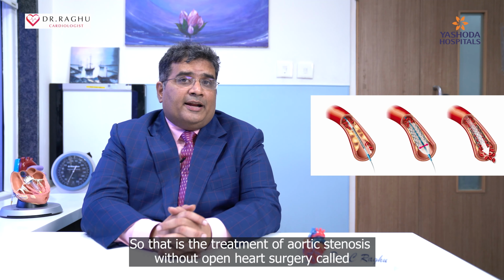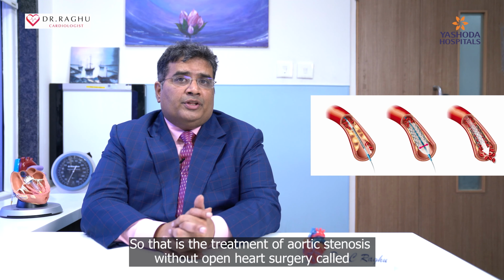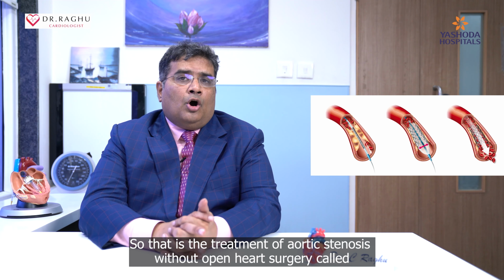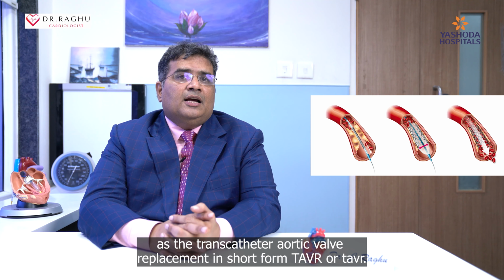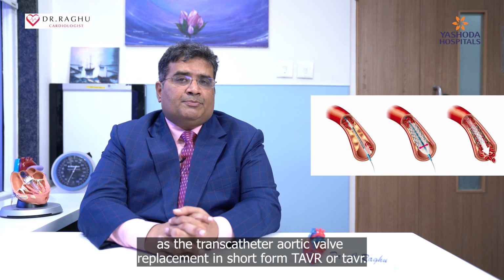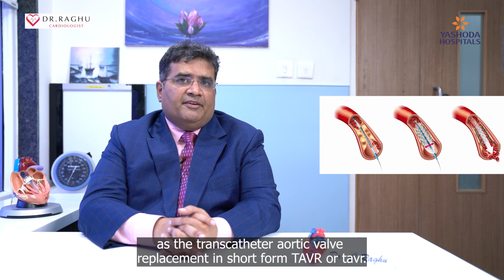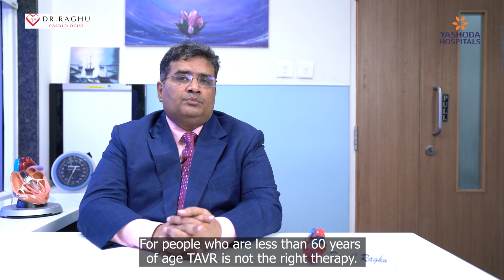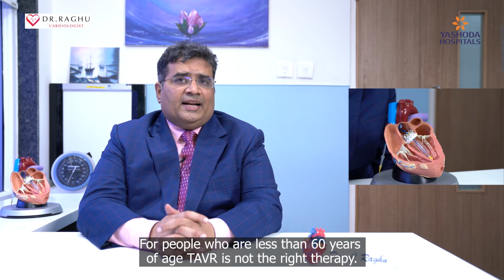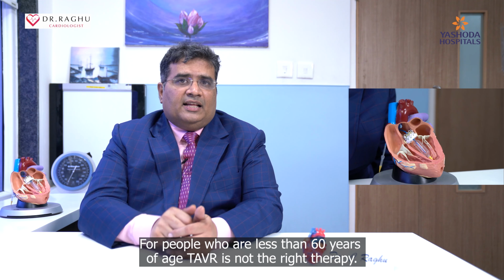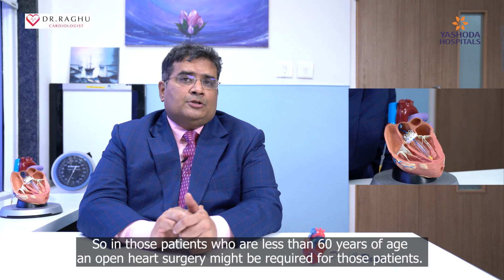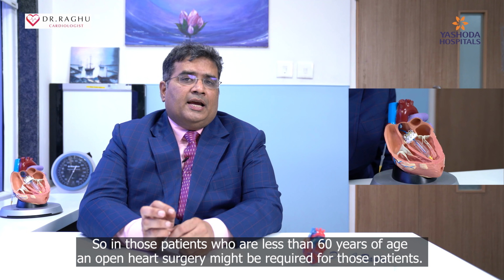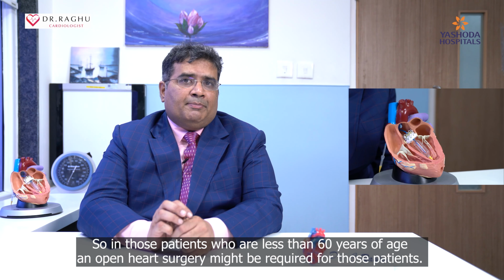That is the treatment of aortic stenosis without open heart surgery, called the transcatheter aortic valve replacement, or in short form TAVR. For people who are less than 60 years of age, TAVR is not the right therapy. In those patients who are less than 60 years of age, an open heart surgery might be required.